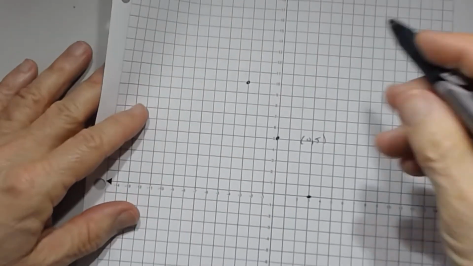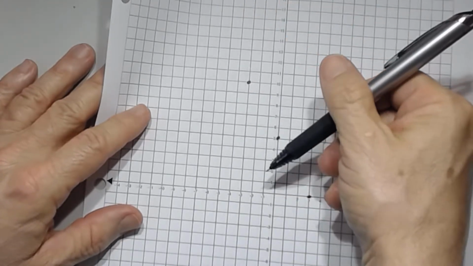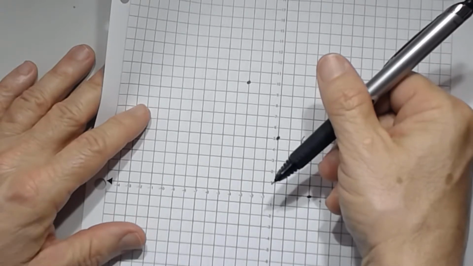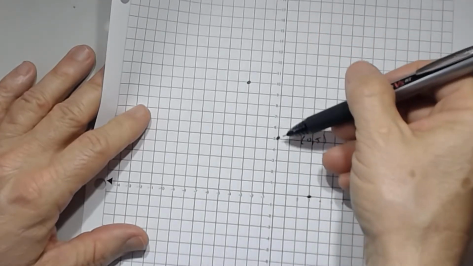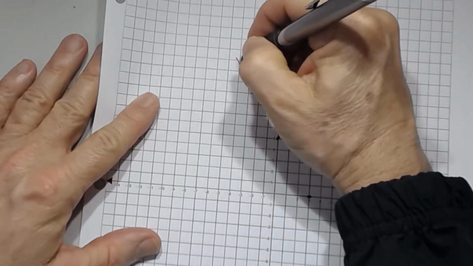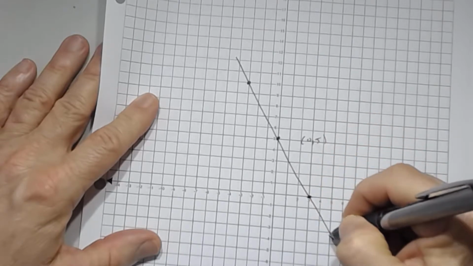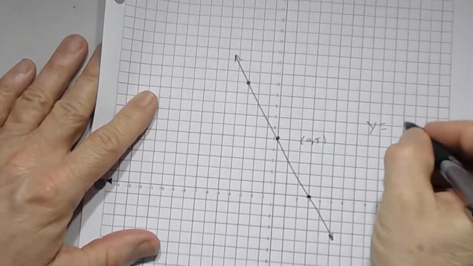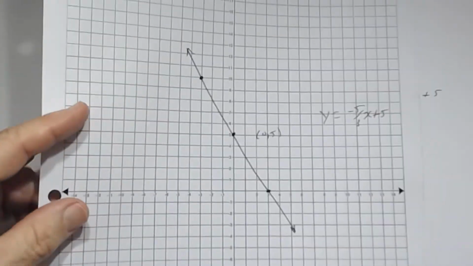All right, and then you just make sure you draw the line. Don't just say that's your graph. Because remember, a line has how many points on it? An infinite number. Okay, so these are 3 solutions, but there's an infinite number of solutions. So you've got to draw your line to indicate that all of these are solutions. Don't forget to draw your arrows. So this is y equals negative 5/3 x plus 5.